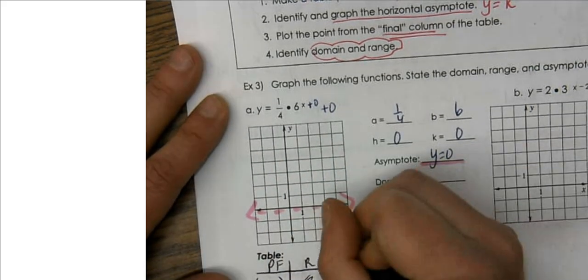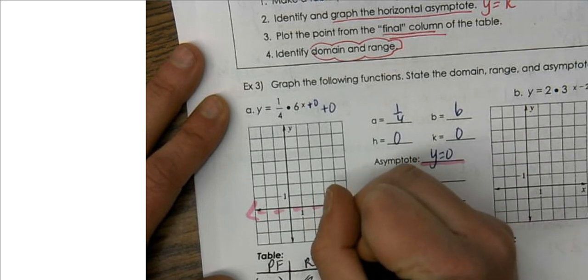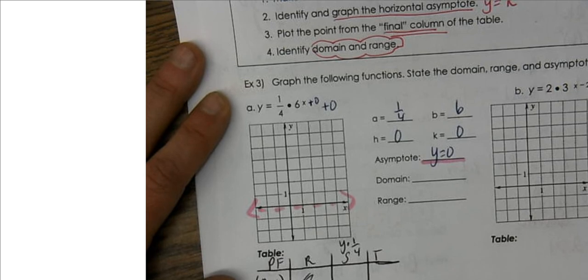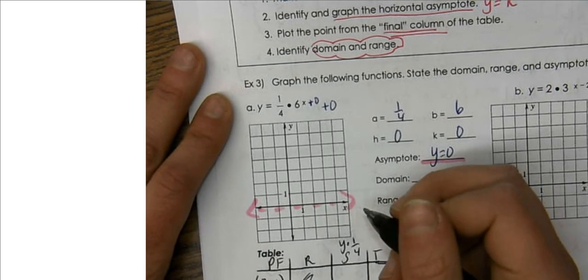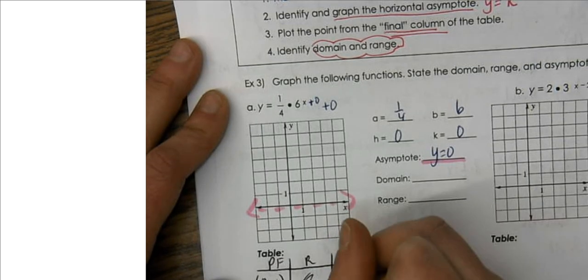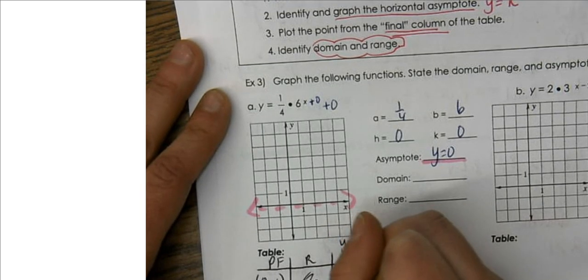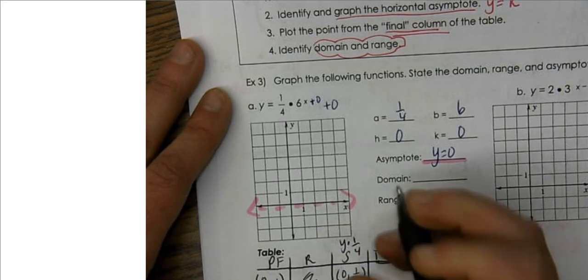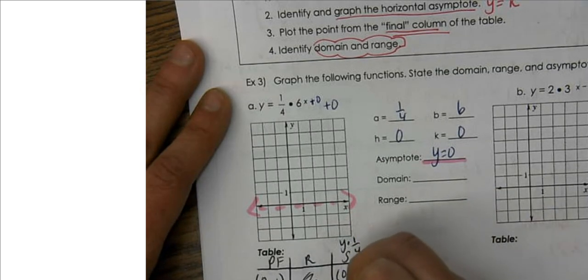And my shrink, I'm multiplying by 1/4 because I'm going to have a vertical shrink by a factor of 1/4. So all of my y values are going to be multiplied by a 4th this time. So I have (0, 1) times a 4th is (0, 1/4). And (1, 6) times 1/4 is 6/4, which is 1.5.